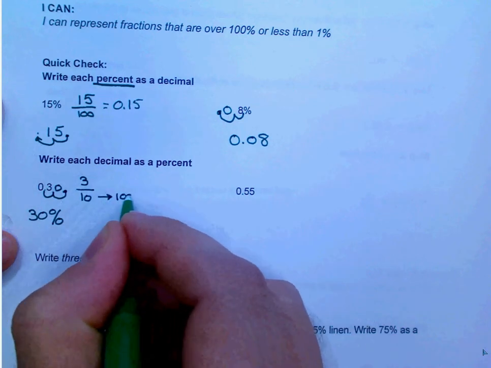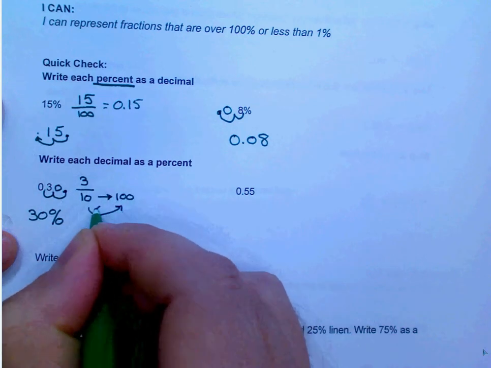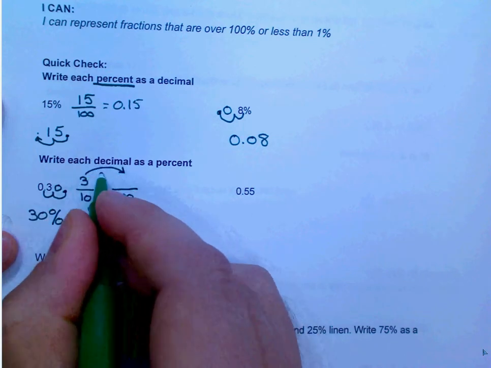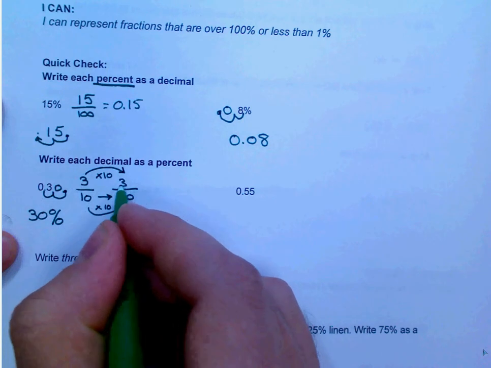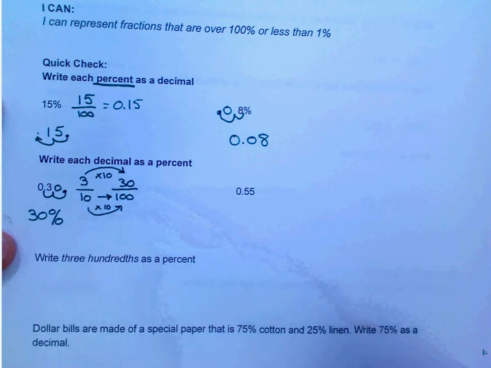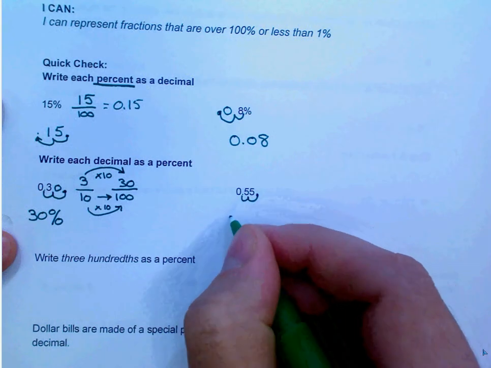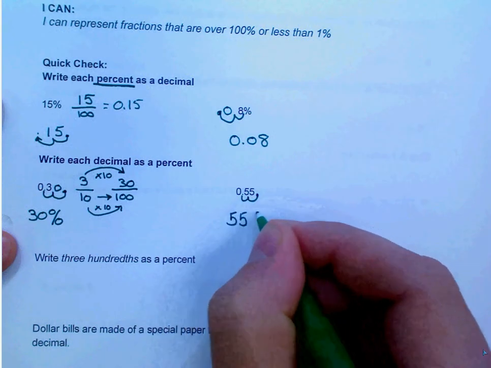Percent is out of 100. I multiply times 10. Phrase that pays, what I do to the bottom, I must do to the top. I got 30 out of 100. Here all that we're doing is moving it twice to the right and adding our percent sign, 55%.